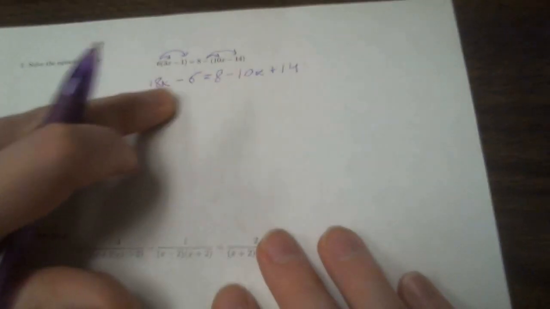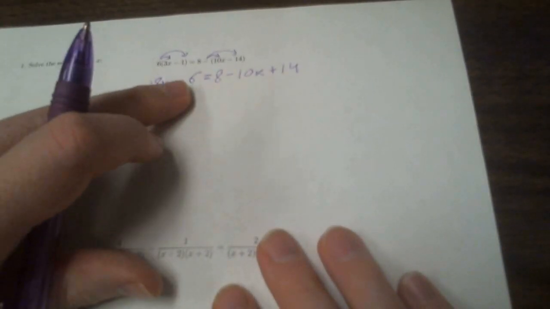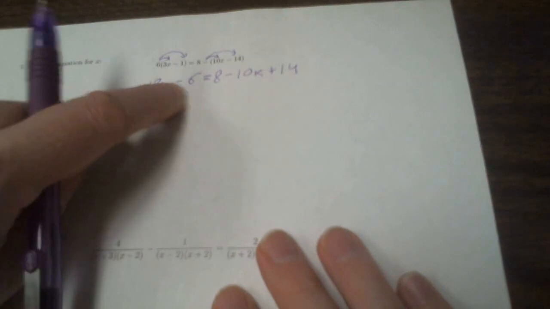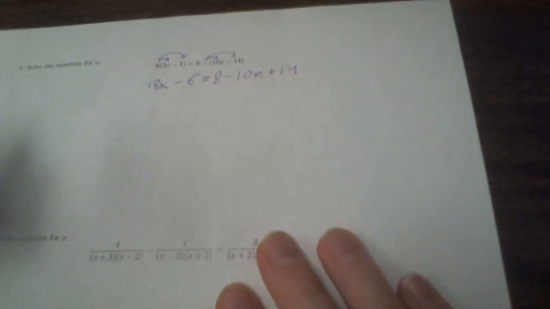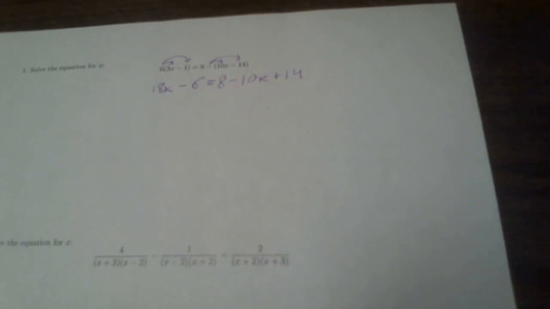Once you've distributed, then you check to see if you can combine any like terms. Like terms are terms that have the same variable raised to the same power. In this case, on the left-hand side of the equal sign, we don't have any like terms, since both of our terms have different variables raised to different powers. We have a variable x, and then the second term is just a constant, so there's no variable.